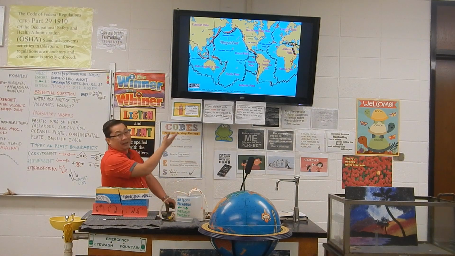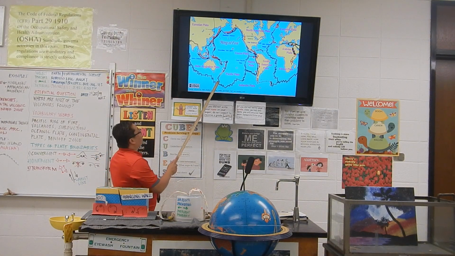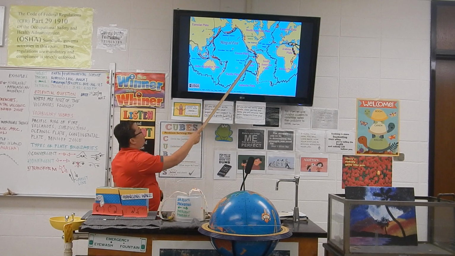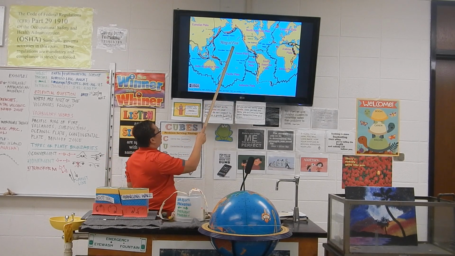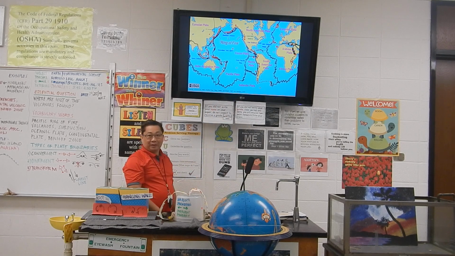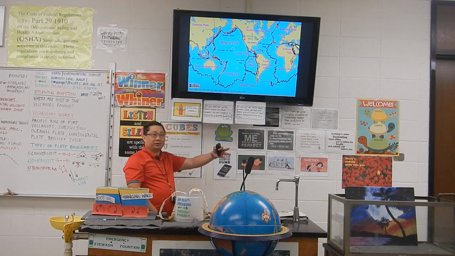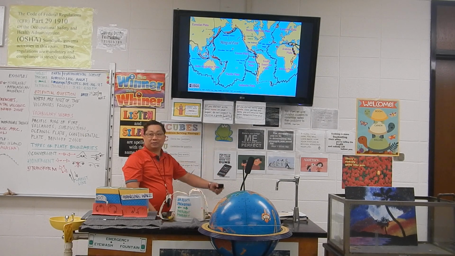And again, this is the Pacific Ring of Fire right here, and this is where most earthquakes happen. And right here we have the Hawaiian Hotspot. The Hawaiian Hotspot, remember, doesn't move, it's the Earth's crust that moves, that eventually scatters the islands as they form.